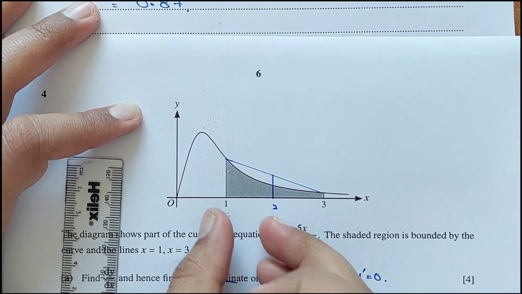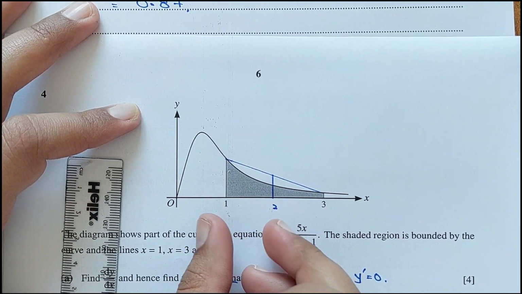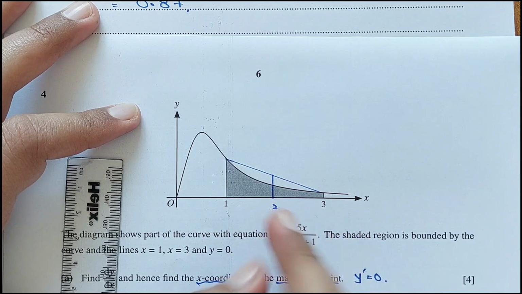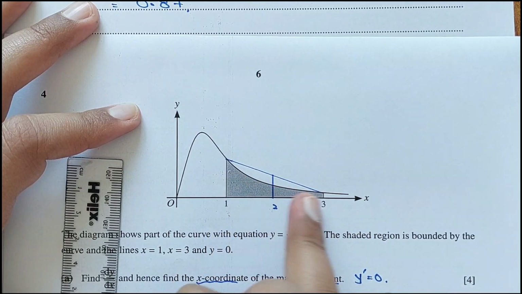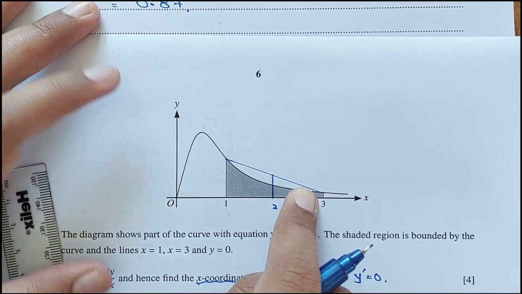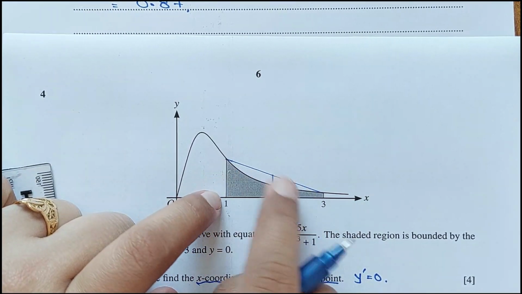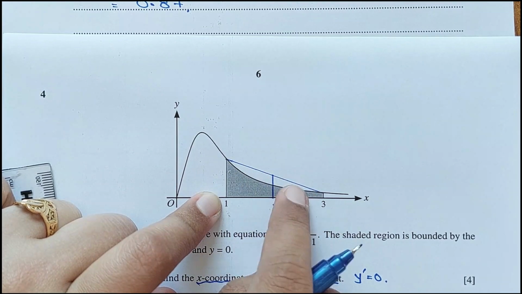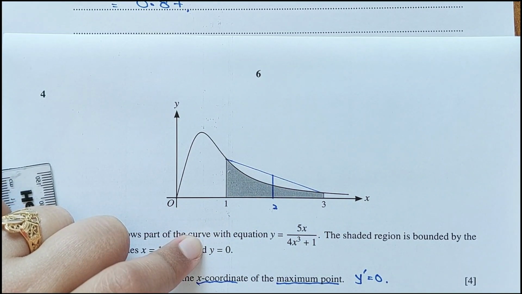So we calculated there should be 2 intervals, 1 to 2 and 2 to 3. We just calculated the shaded one. So this is an overestimate because the top of both trapezium is above the curve, which is not calculated.